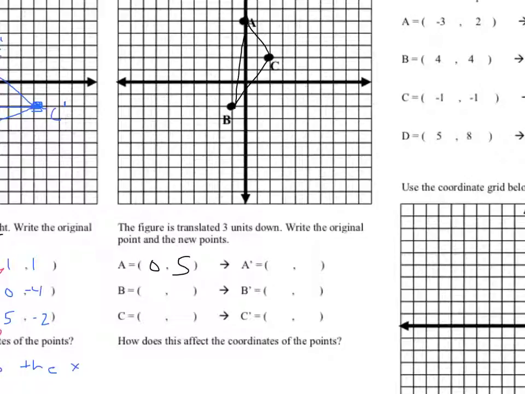Coordinates for B? Check it. Look, it's 0 here for the x, and 1. So -1 on the x, and it's 2 down, so -2 on the y. C? Yoel? Is that 2, 2? So now this asks us to translate the figure down 3 units.